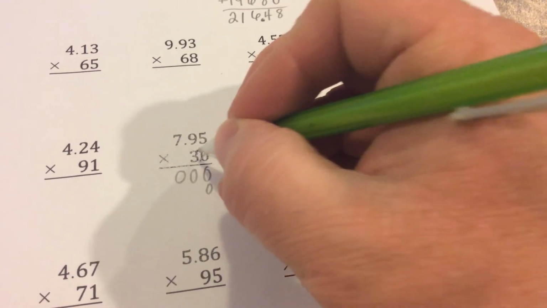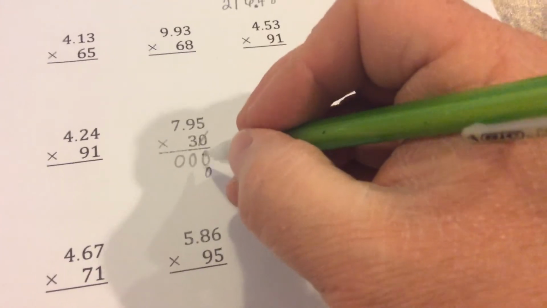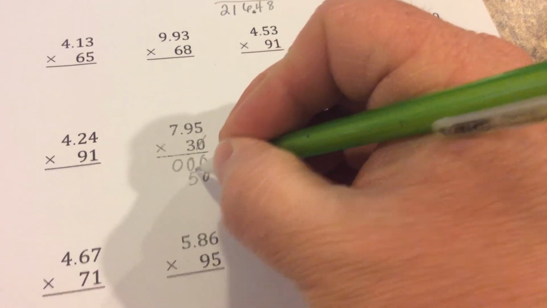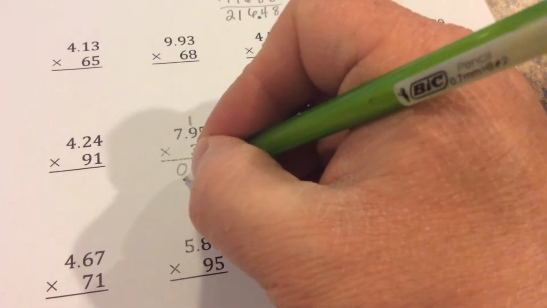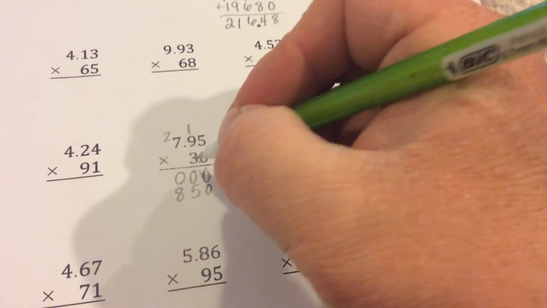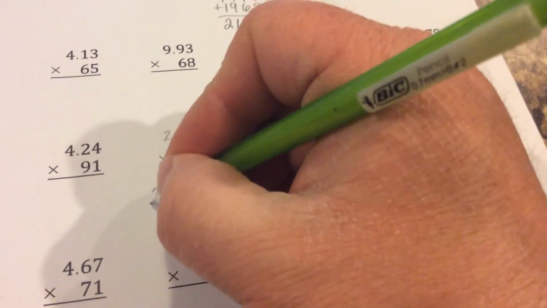Now we have 3 tens here, so we're going to multiply our tens by each number. 3 times 5 is 15. 3 times 9 is 27, plus 1 is 28. Regroup the 2. 3 times 7 is 21, plus 2 is 23.